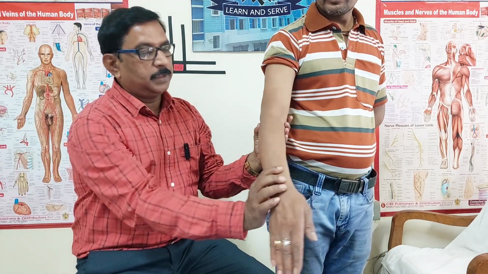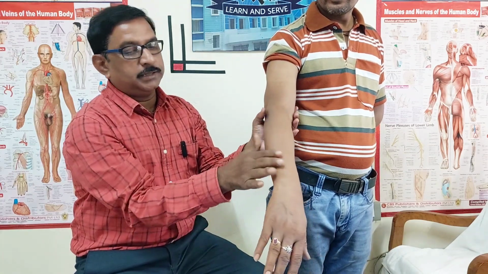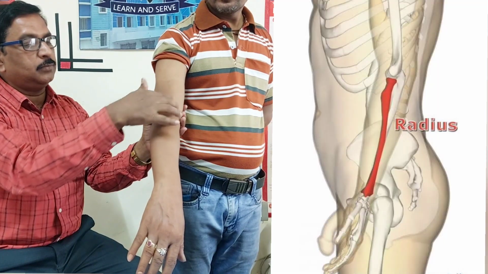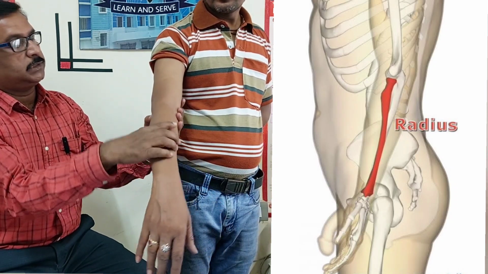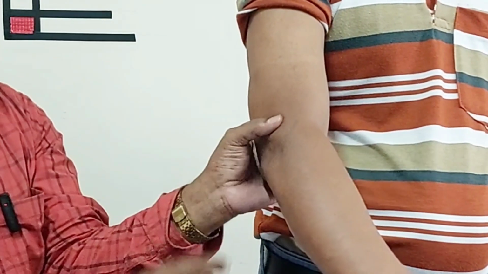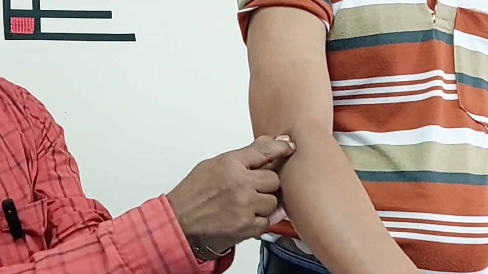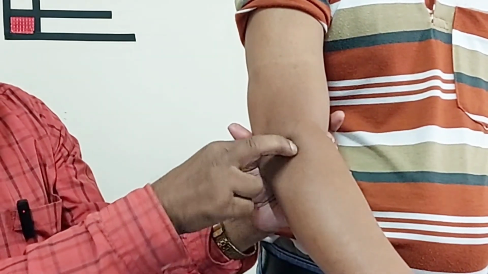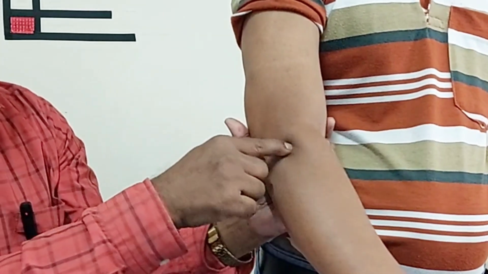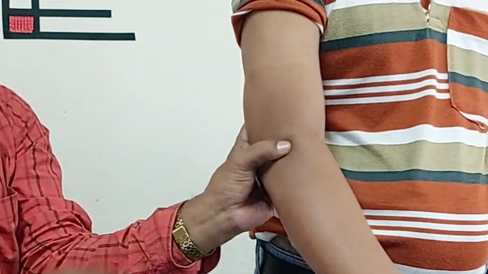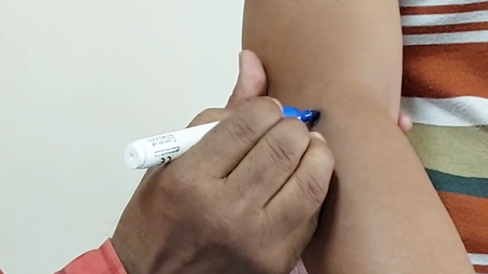To mark this, the elbow is extended and the forearm is pronated. This is the lateral side. The radius is the lateral bone of the forearm. So here I will get the olecranon process of the ulna, and lateral to this there is a depression, and lateral to this depression there is the lateral epicondyle of the humerus. Below that epicondyle there is another depression. In the upper part of this depression, at the back of the extended and pronated forearm, I will mark this one as the head of the radius. So I am marking on the posterior surface, the head of the radius.